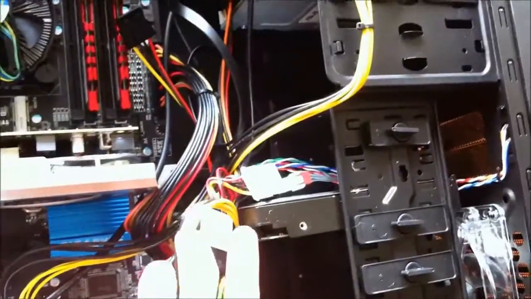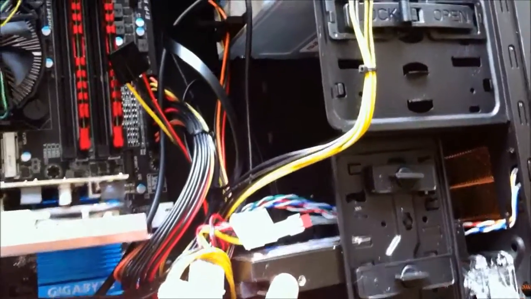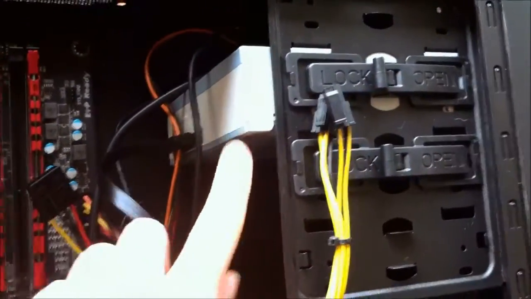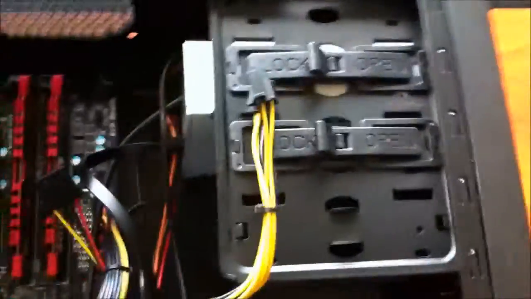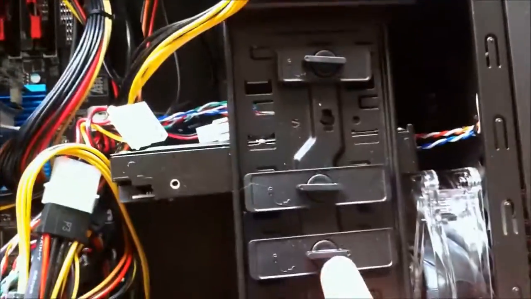Now let's move on to the final parts. The hard drive and hard disk here and the optical disk drive here. These drives are vulnerable to any kind of vibration shaking, so we have to use a proper stand to support them. Let's look at the optical disk drive first.